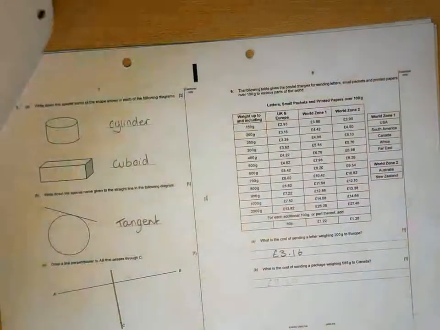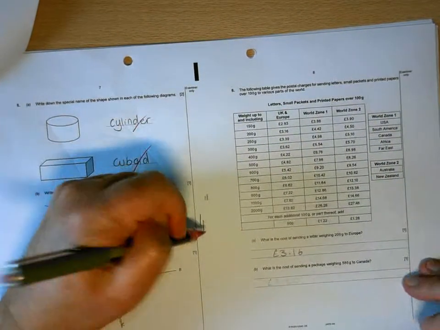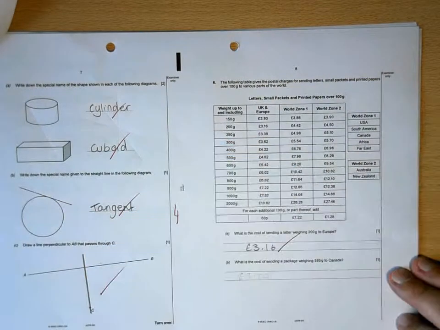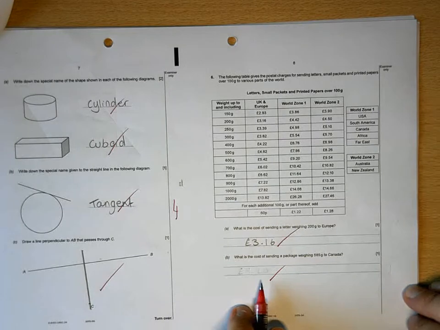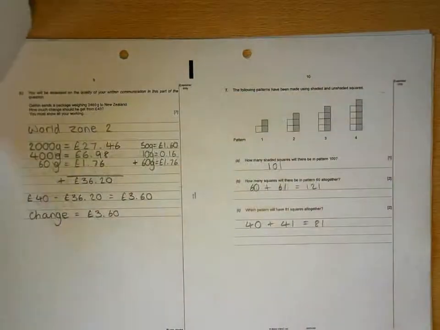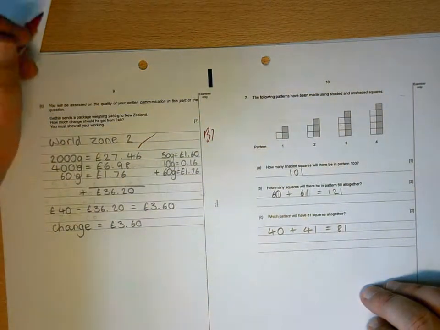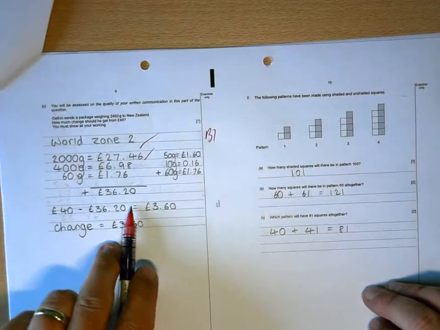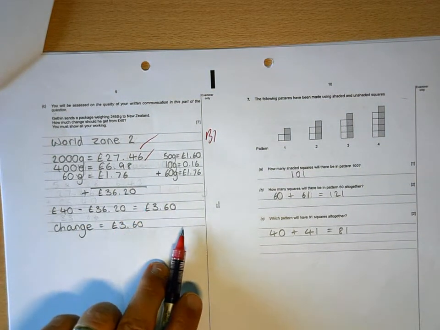5 for the page. Cylinder, cuboid, tangent, and that's good as well. 4 there. £3.16, £9.20 is right. Okay, in an exam, if you're not going to replace something, leave something there at least. 6 for that page. It's World Zone 2. £27.46 is correct.